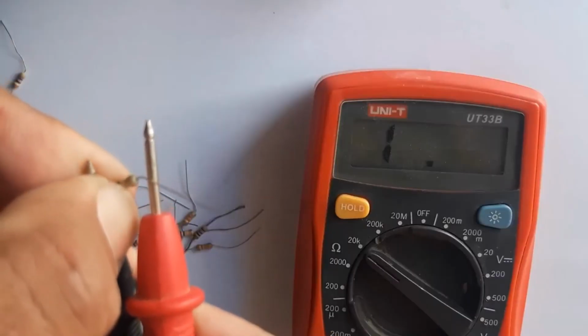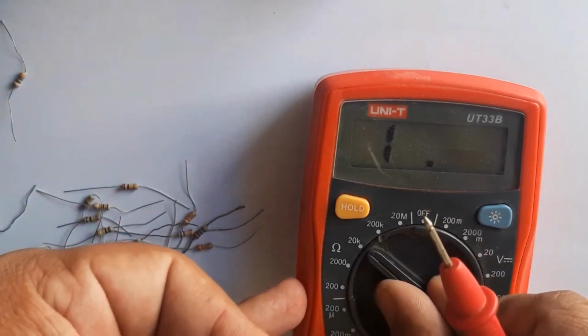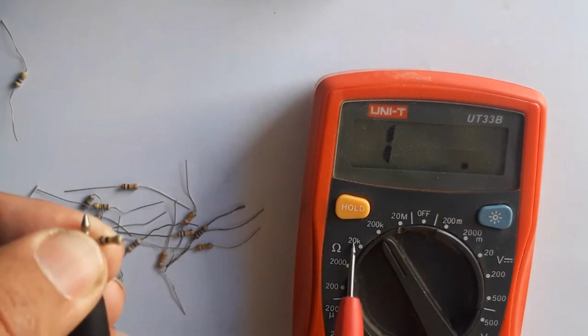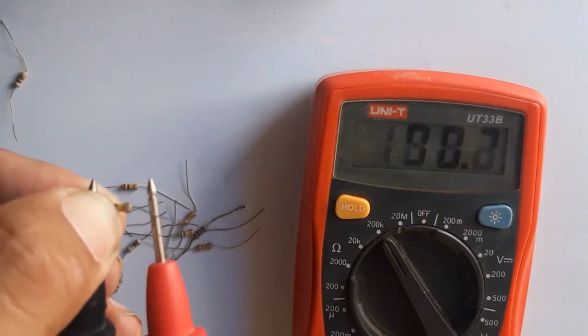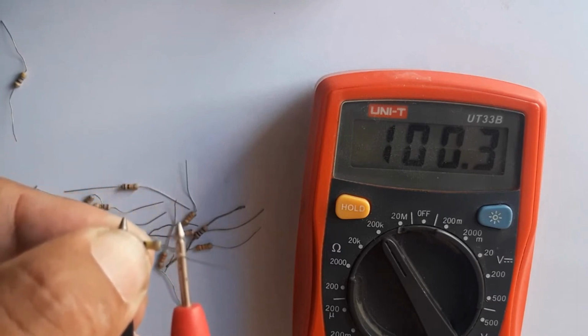So friend, you can see here the value is not showing. So we need to take this selector switch upward, because the value is very high and this range is not able to show. So now you can see here the value of this resistor is 100 ohm.